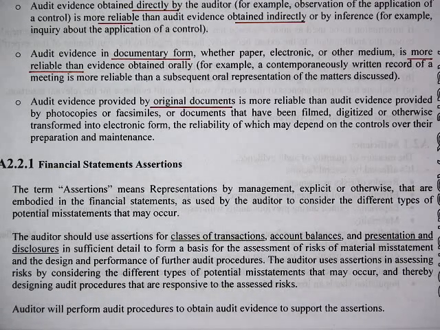Then you try to read the definition. See, this is what they give. Assertion means representation by management, explicit or otherwise, that are embodied in the financial statement, used by the auditor to consider different types of potential misstatement that may occur. After you read the definition, you say it. Initially not that bad. After I read, worse still, I don't know what is the whole thing. You know, see the definition also, if you read, probably you may not understand until we try to explain to you what they want. Okay?